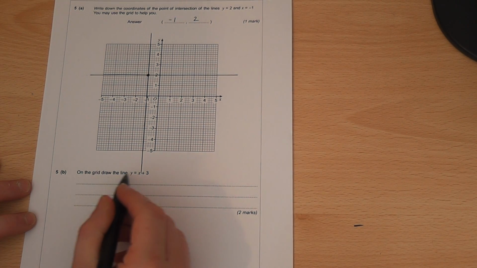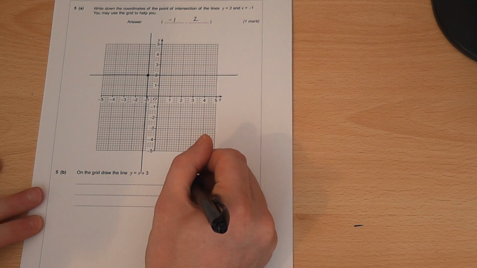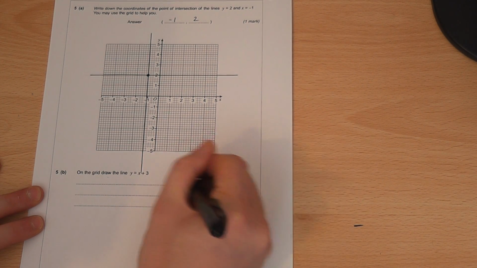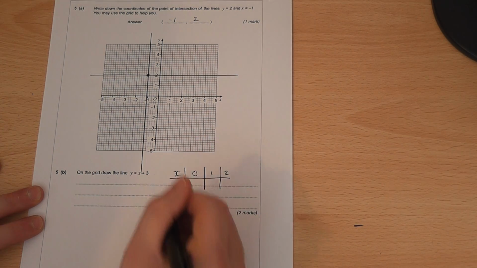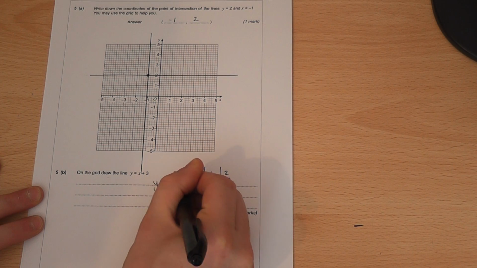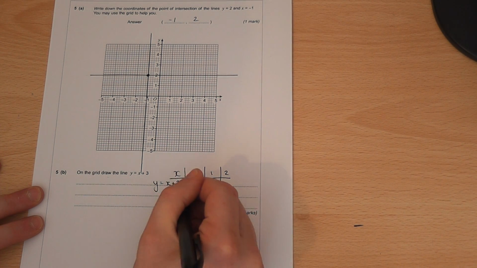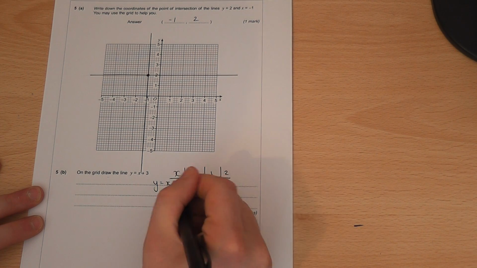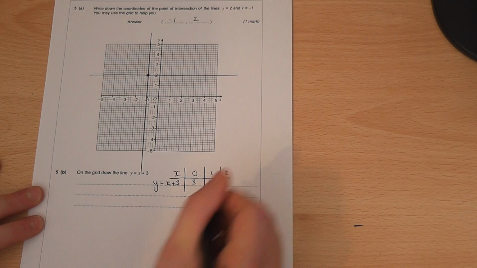Then we're asked to draw a new line. I think the best thing here is to do a little table of values and just pick a few coordinates, 0, 1 and 2, then y equals x plus 3. So when x is 0, y is 0 plus 3 is 3, x is 1, 1 plus 3 is 4, x is 2, 2 plus 3 is 5.